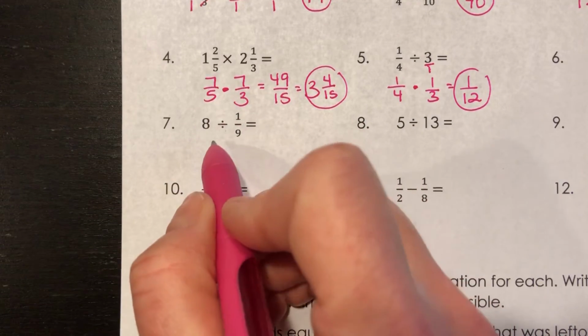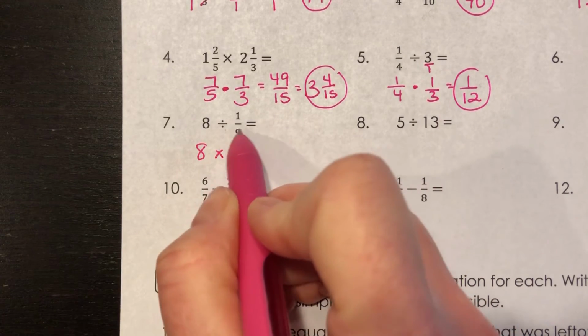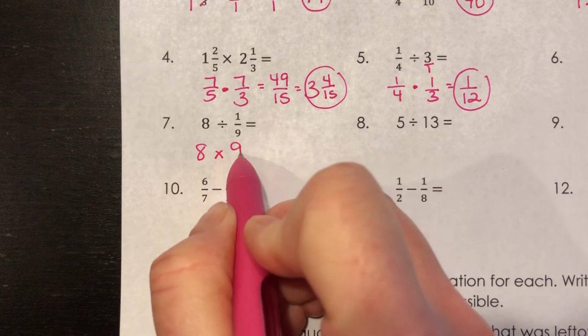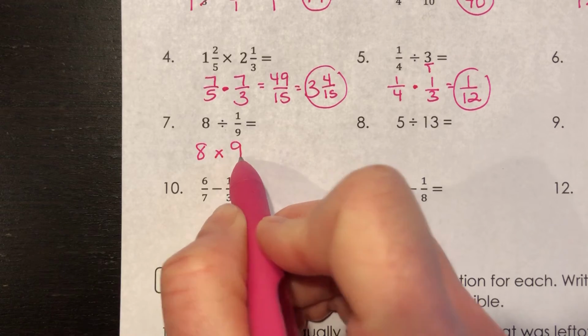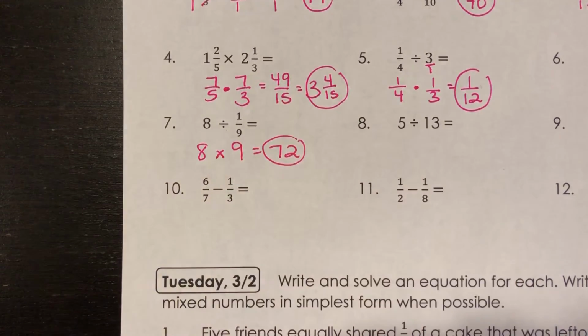8 divided by 1/9. I will get the same solution if I use the inverse and multiply 8 by the reciprocal of 1/9, which is 9. Technically it's 9 over 1, but 9 over 1 is 9. And 8 times 9 is 72.